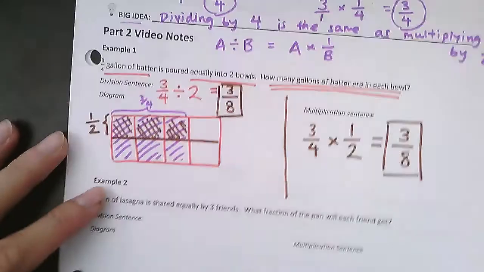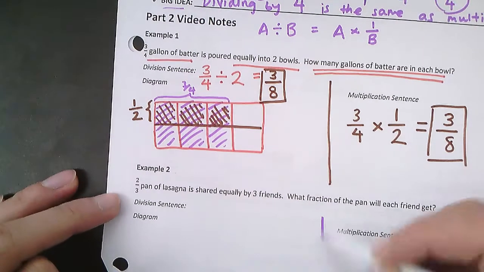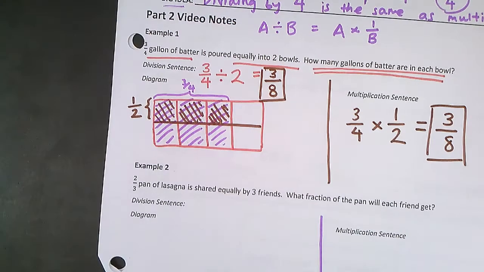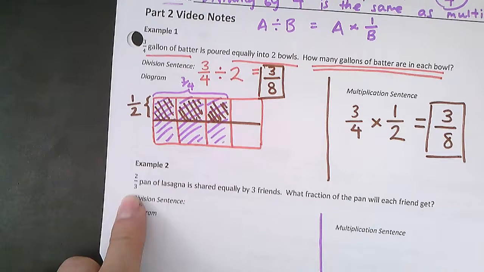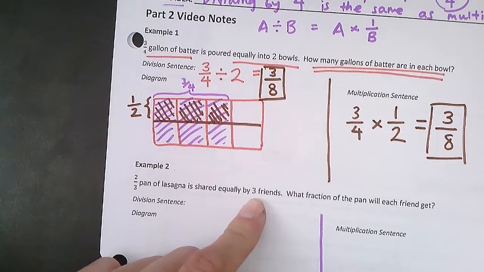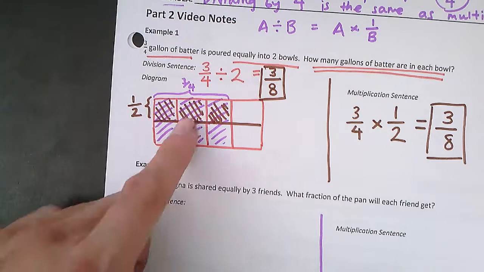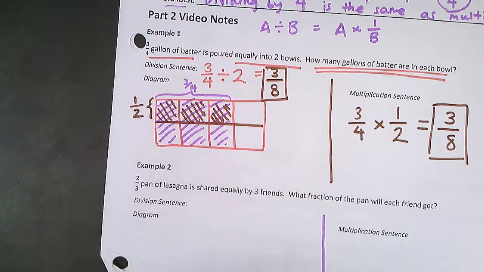So now, what we're going to do for example 2 is I'm going to get you started and then you're going to figure it out on your own. So 2/3 pan of lasagna is shared equally by 3 friends. So you're going to start with 2/3 and then divide it into 3 parts. Here we divided it into 2 parts. You're going to start with 2/3 and divide it into 3 parts.